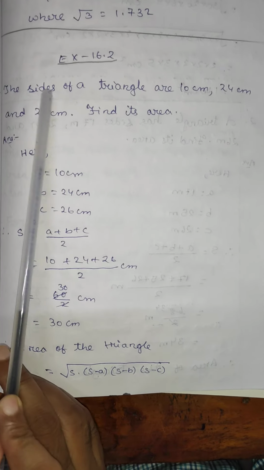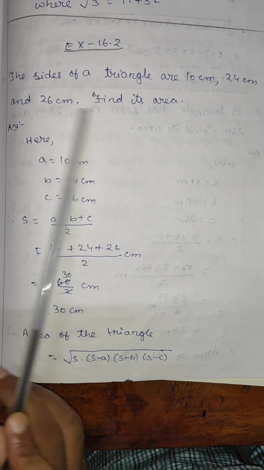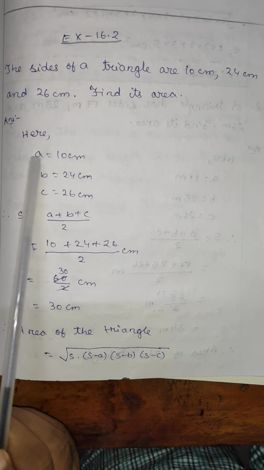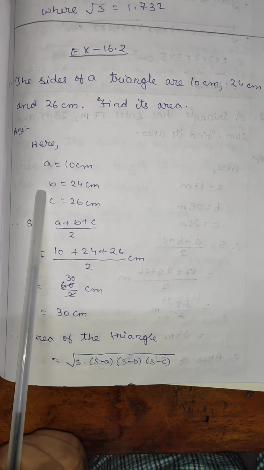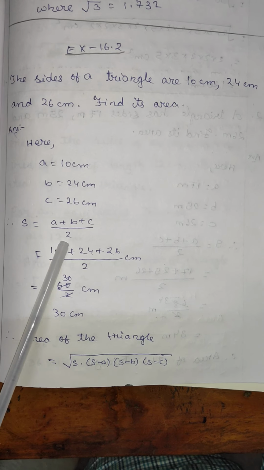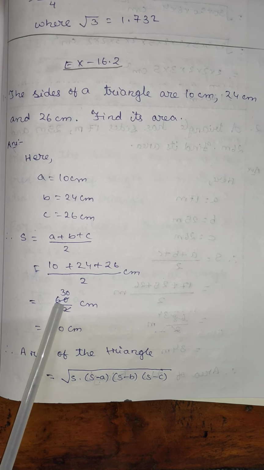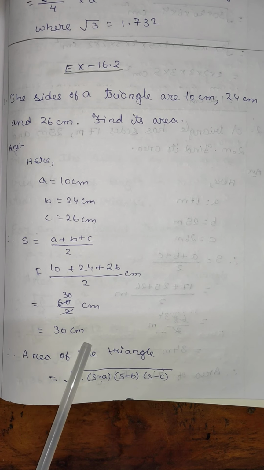Question number 1. The sides of a triangle are given: 10 cm, 24 cm and 26 cm. Find its area. Here the first one you select as A, second one B, third one C. Then calculate semi-perimeter, A plus B plus C by 2. 10 plus 24 plus 26 by 2. Addition is 60 by 2, which is 30 cm.